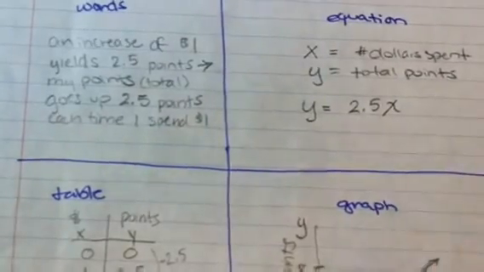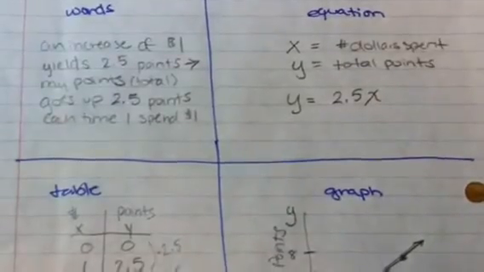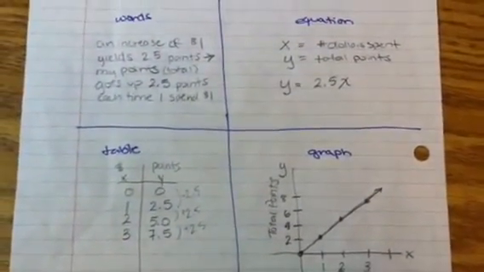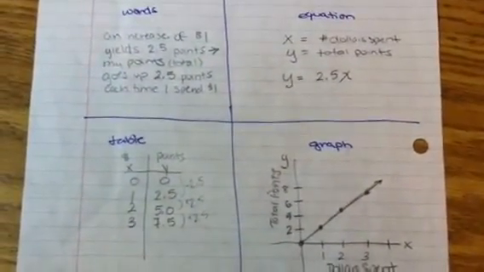Hopefully that helps you, just doing that little example. If you still have problems, go back and do a couple practice problems in the textbook. They do a good job of walking you through, and I'll see you in class.